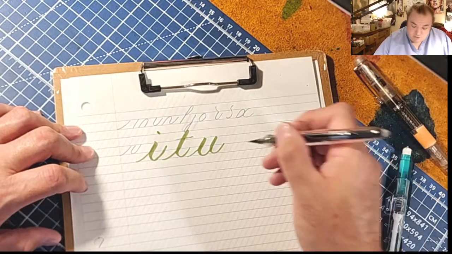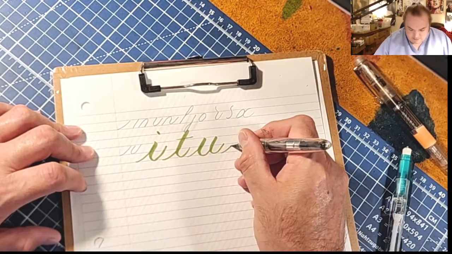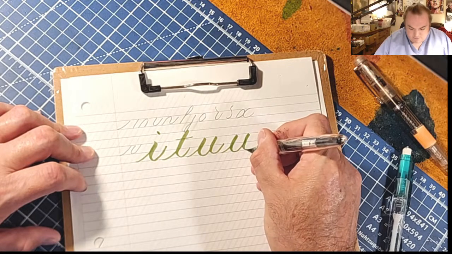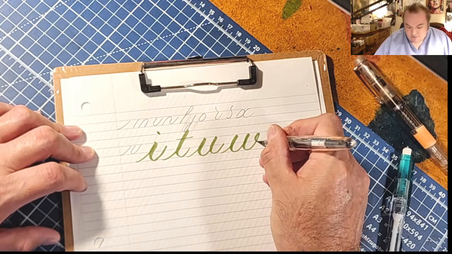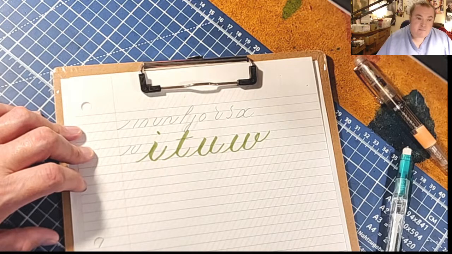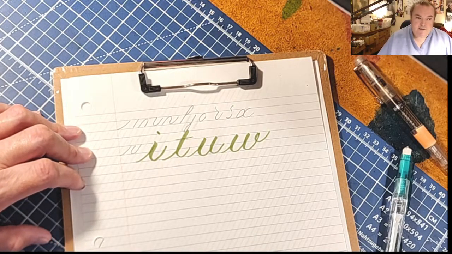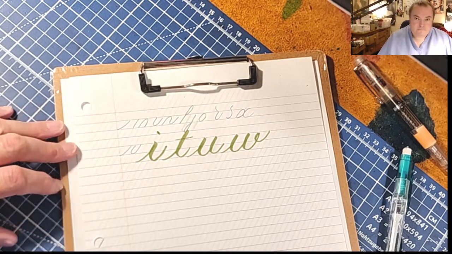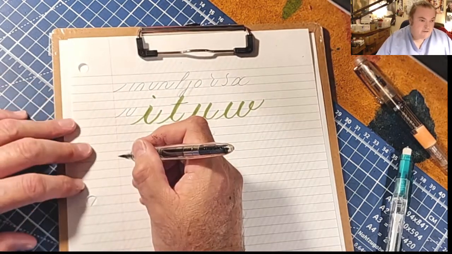And then if we do two underturns, underturn, and a connecting stroke, we have a W. Pretty cool, right? So let's go down just a little bit.